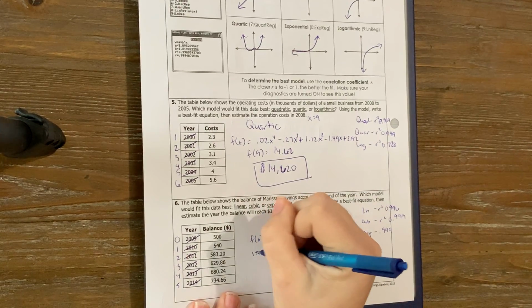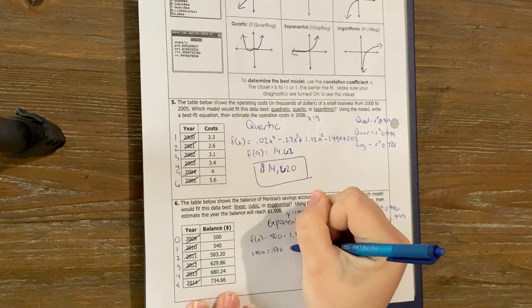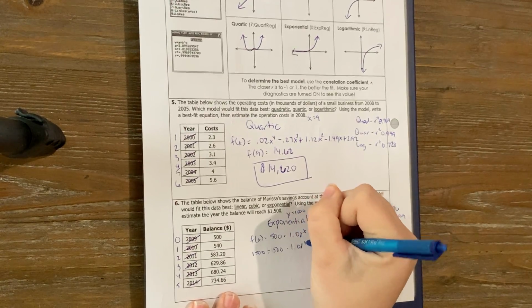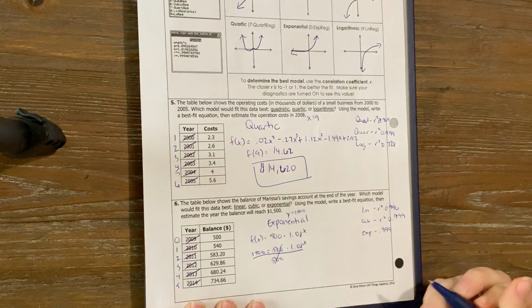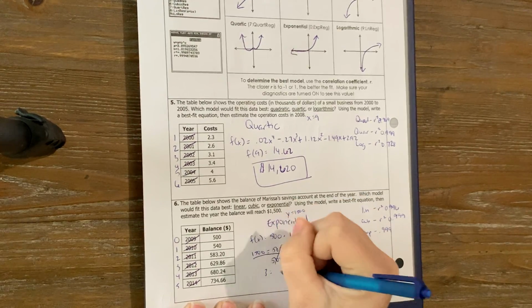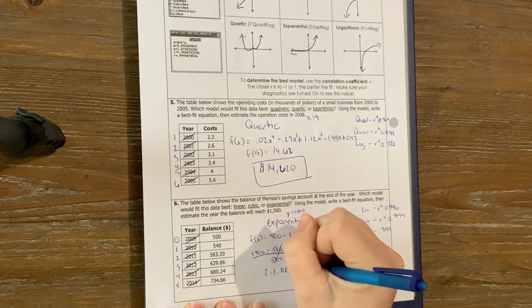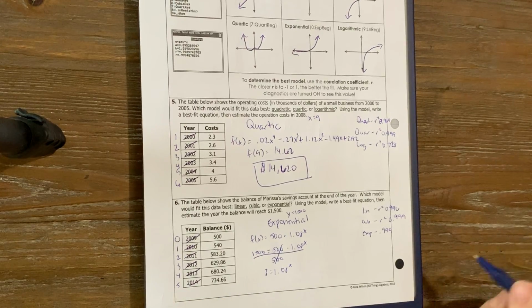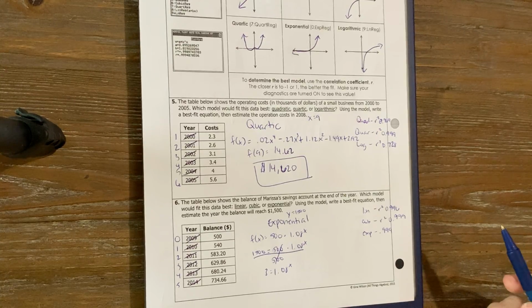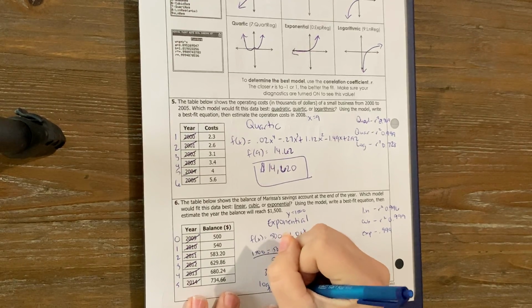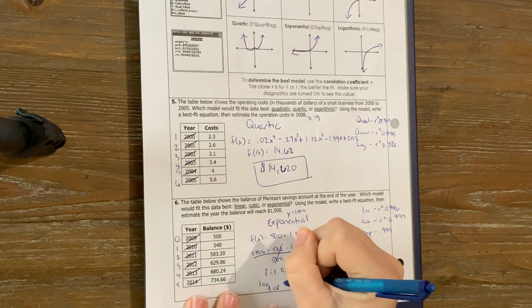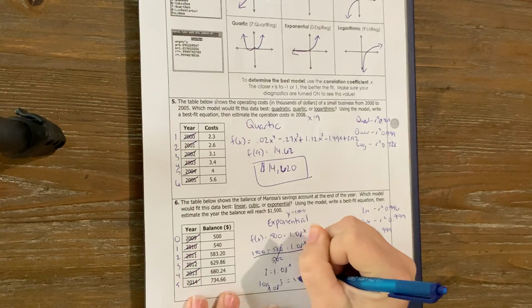So that means we have 1,500 equals 500 times 1.08 to the power of x. So we want to start off by dividing by 500. So we have 3 equals 1.08 to the power of x. We have to turn that into log format. So log base 1.08 of 3 equals x.